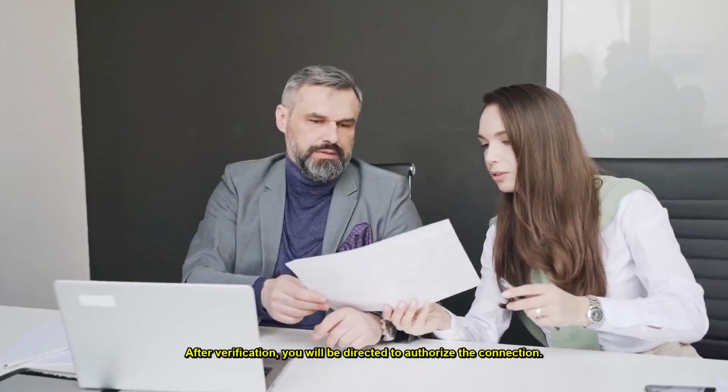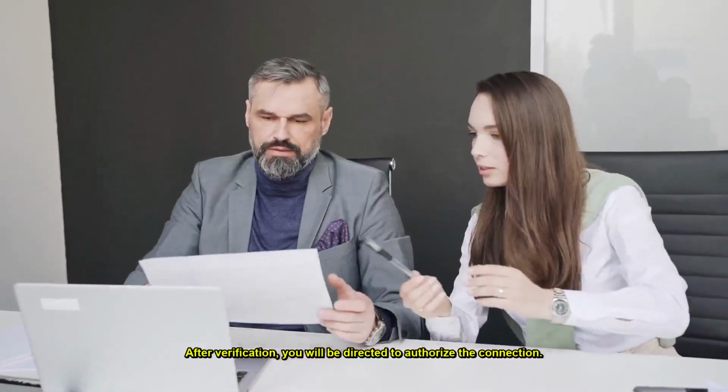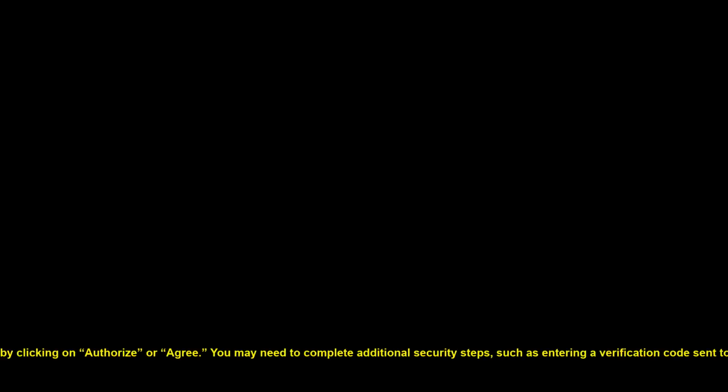This process may take a few moments, so be patient. After verification, you will be directed to authorize the connection. Review the terms and conditions carefully. If you agree, proceed by clicking on Authorize or Agree. You may need to complete additional security steps, such as entering a verification code. Once you have completed all security requirements, the connection will be established. You will receive confirmation of the successful link to your brokerage account.